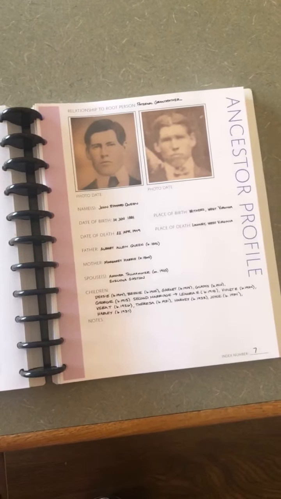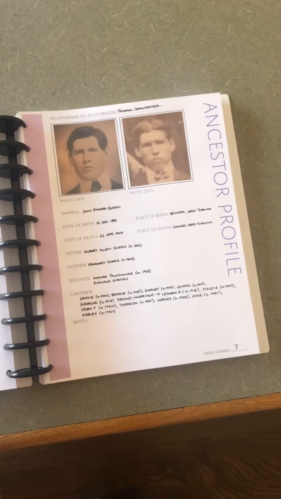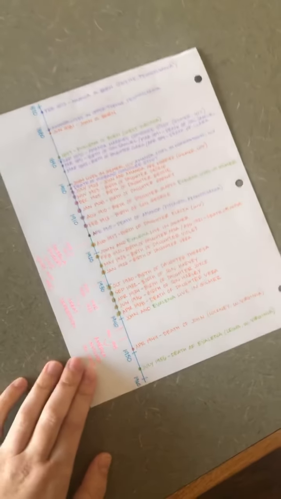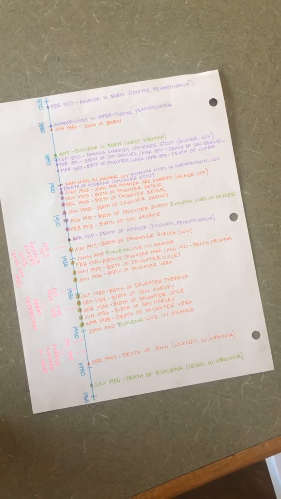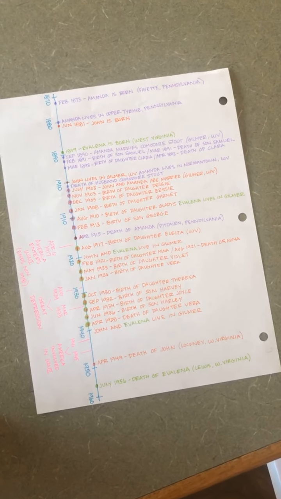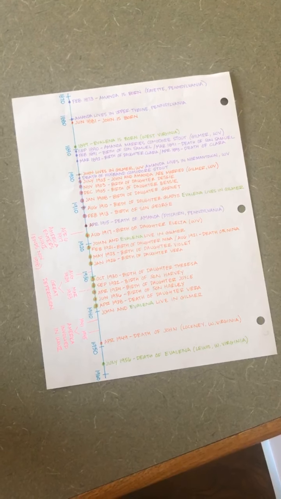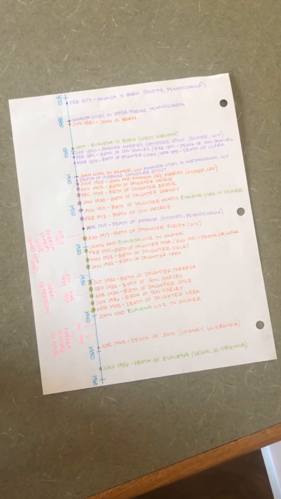I am going to show you 3 different ways to use a timeline to get a visual handle on John Edward Queen's life. So let me move my notebook out of the way. Okay, so the first timeline, we're going all the way back to elementary school, middle school history projects here. This is just a timeline that I wrote out in ink. You can use these kinds of timelines, really traditional timelines, to do things like compare your family's or one ancestor's life events to historical events.